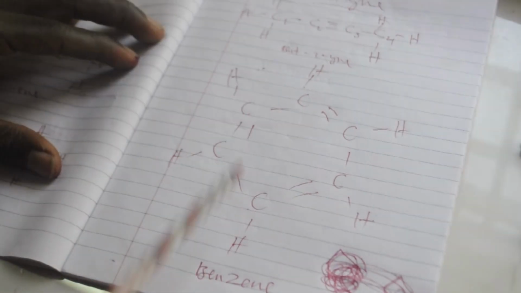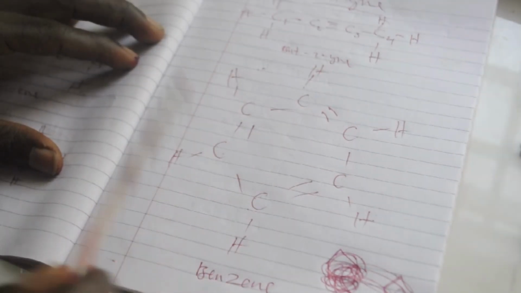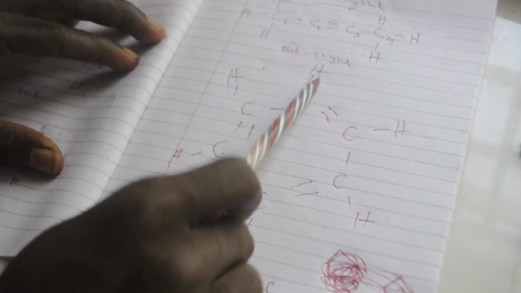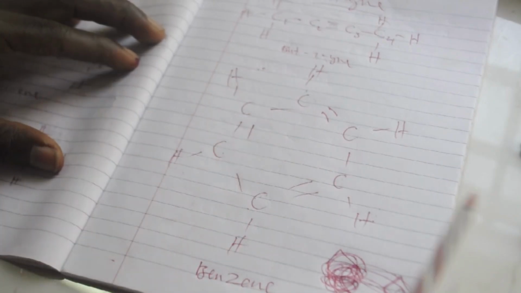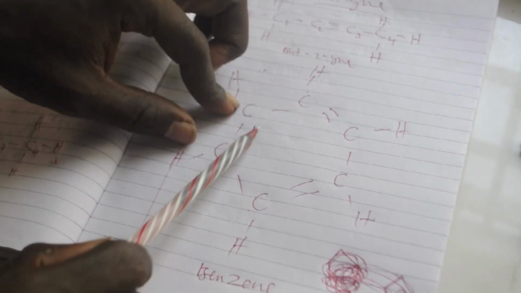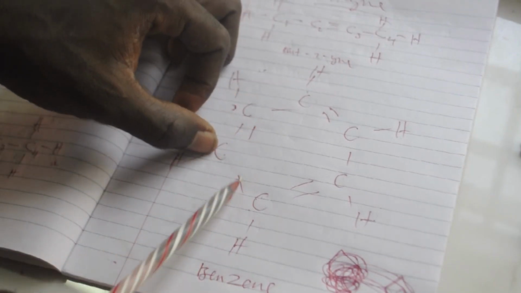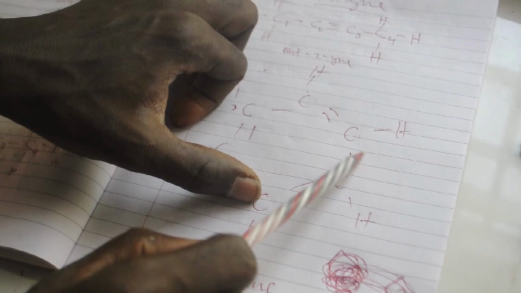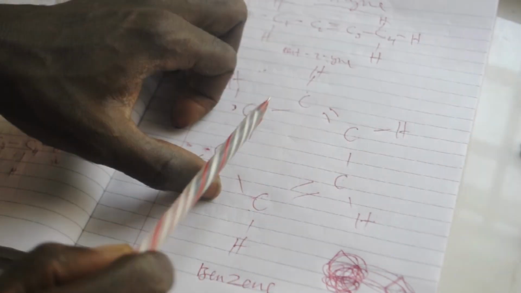So the last structure that I will build is benzene. It has 6 carbons, 1, 2, 3, 4, 5, 6, and also 6 hydrogens, 1, 2, 3, 4, 5, 6. Now, this carbon to carbon, there's a double bond. This carbon to carbon, single bond. Carbon to carbon, double. Carbon to carbon, single. Carbon to carbon, double. Now, let's fix that first.